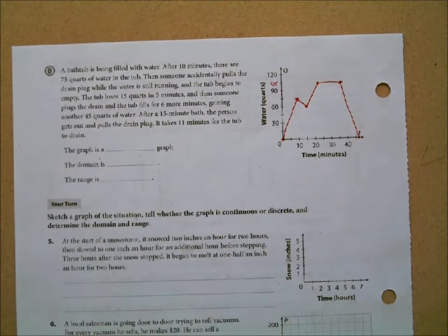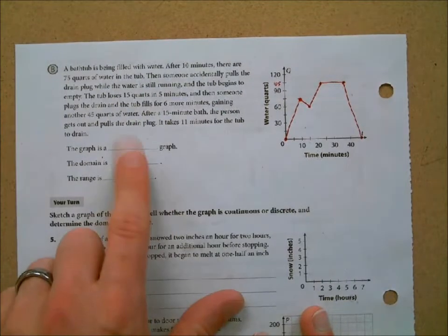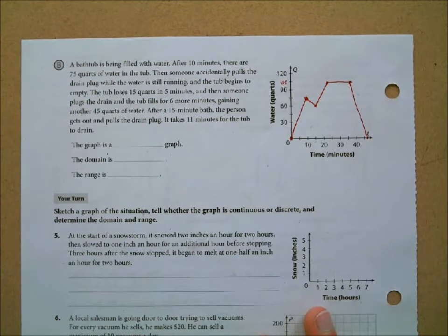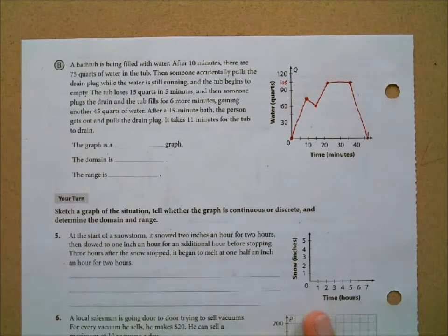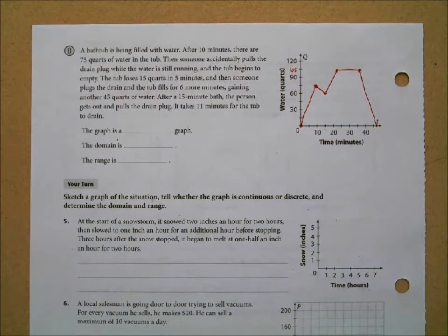Okay. So we're not going to worry about answering these questions right now. We're going to talk about what kind of graph this is. Okay. Hint: it is continuous. Okay, and we'll worry about domain and range also tomorrow. We're not going to worry about those for right now. All I'm really interested in is getting the picture right, okay, for right now.